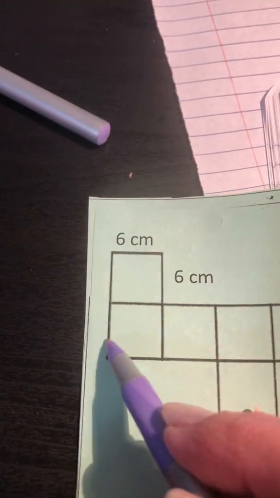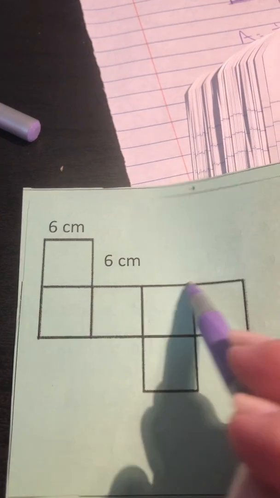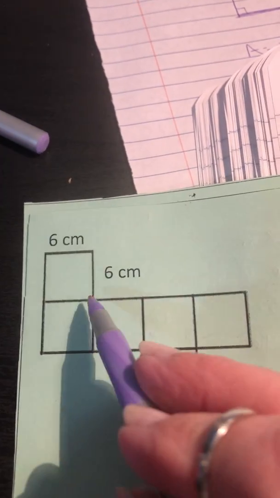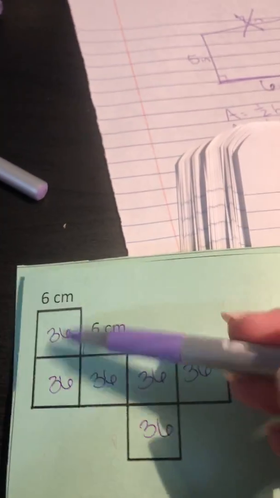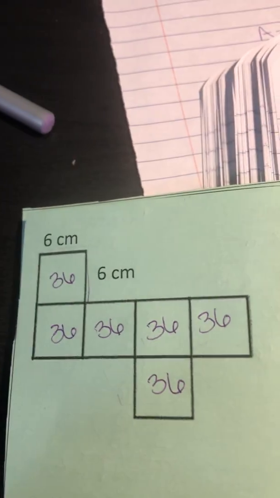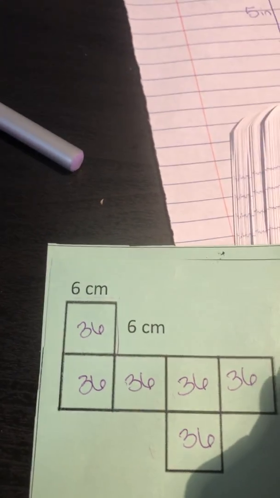So this next one ought to be super simple. We know that every single side of every single square is going to be 6, correct? And we know area is length times width. So 6 times 6 is 36. Well, that means if this one's 36, so is this one, and this one, and this one, and this one, and this one. So I have 6 squares that are all 36 centimeters squared.